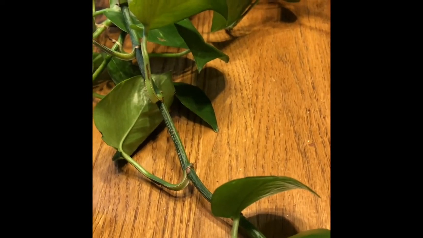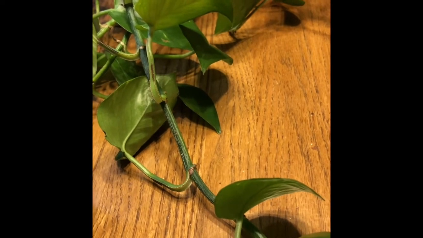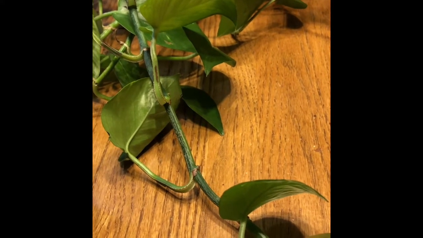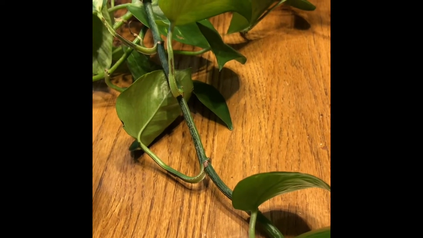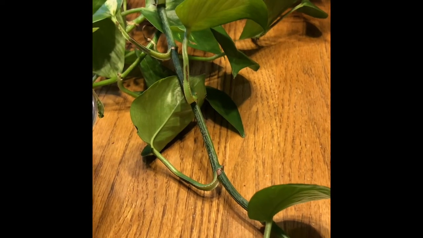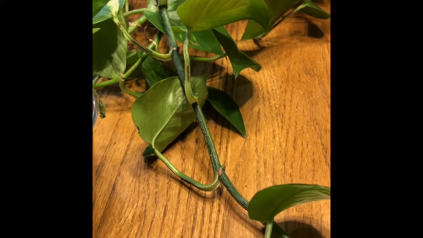So what we're going to do is we're going to take a cutting. When people try to make new plants from pieces of stems from an old plant, the pieces are called cuttings.